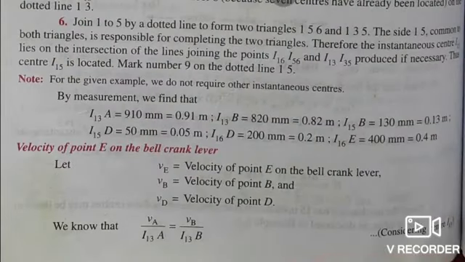Now, for the given example, we do not require other instantaneous centers; 9 is enough. By measurement, we find that I13A is 910 mm, 0.91 meter. I13B is 820 mm, 0.82 meter. I15B is 130 mm, 0.13 meter. I15D is 50 mm, 0.05 meter. I16D is 200 mm, 0.2 meter. I16E is 400 mm, 0.4 meter.